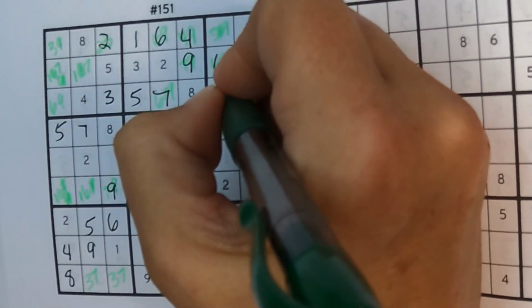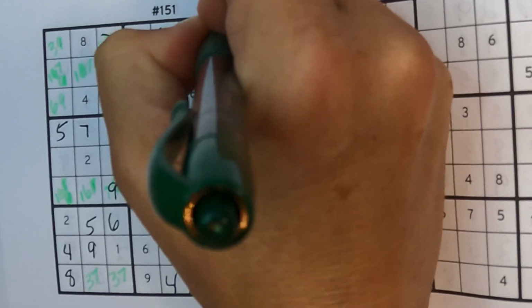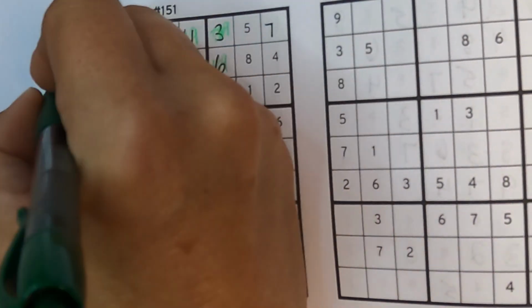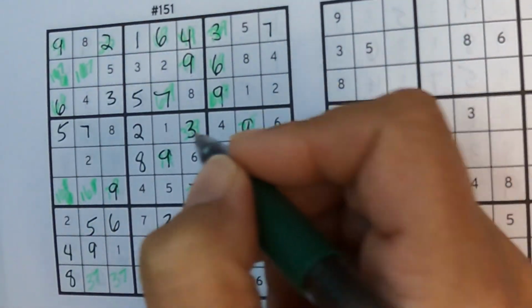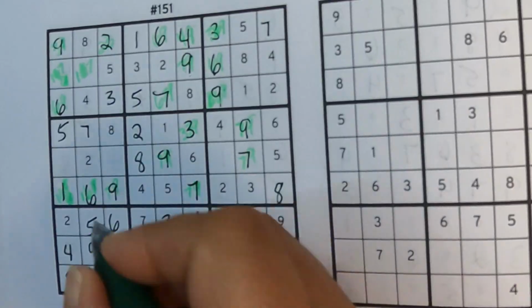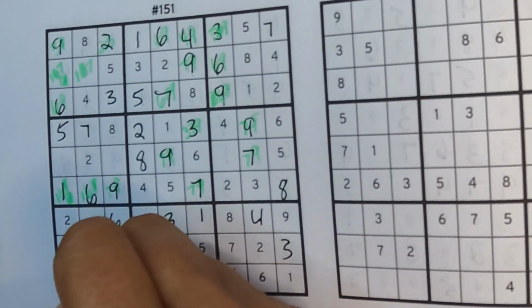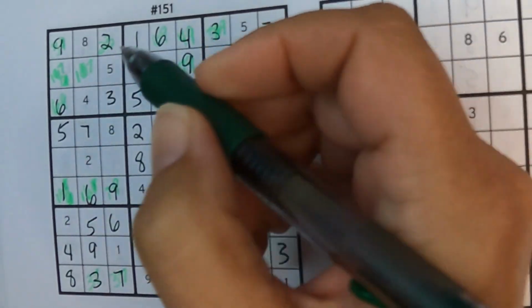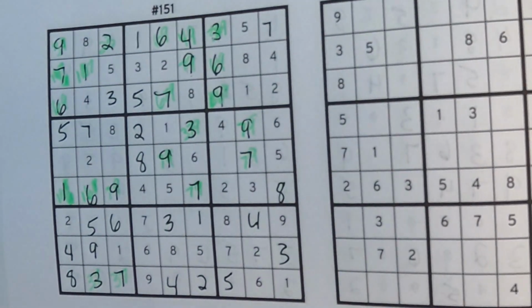And with that 6, that makes this our 9, 3, 9. That 9 makes this our 6, 1, 6. With that 7, that makes this our 3, 7. And that 7 makes this our 1, 7.